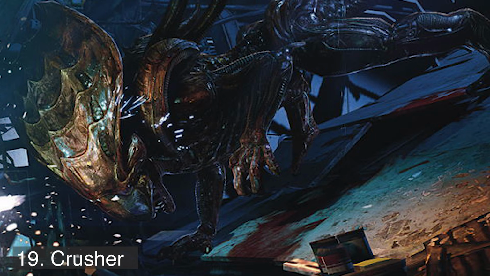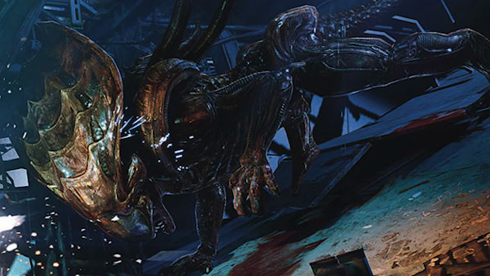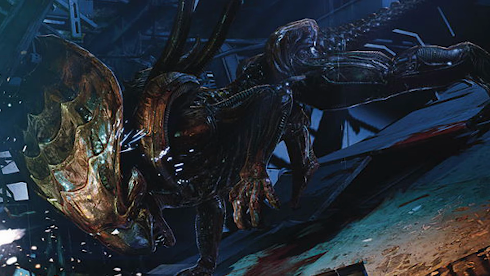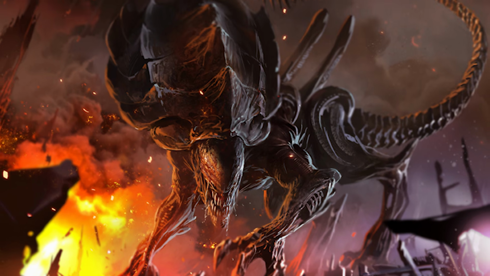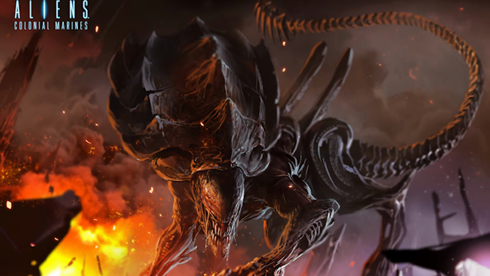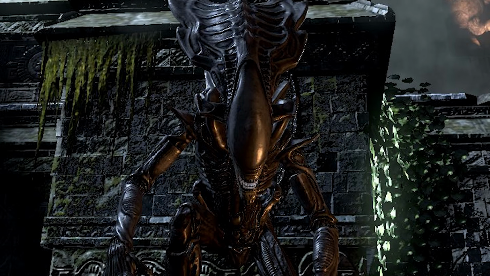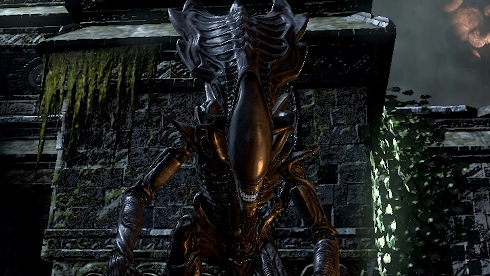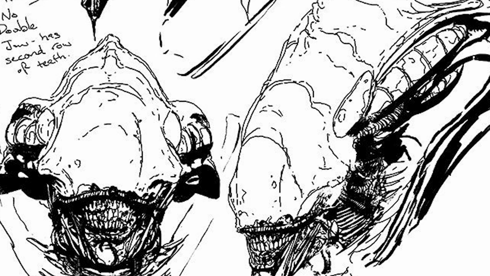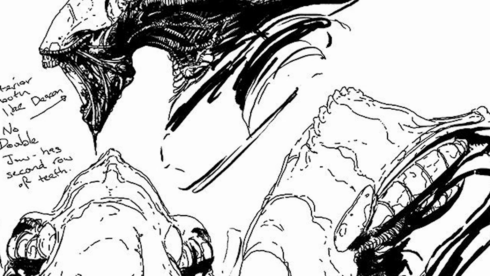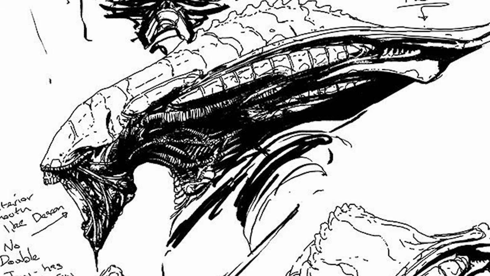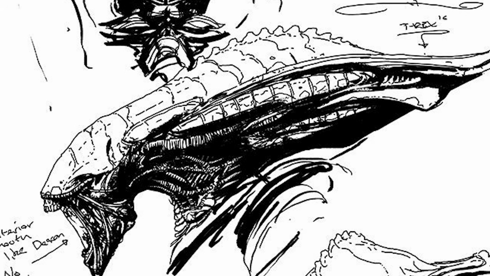The Crusher from the Colonial Marines game is a stage 6 Xenomorph that possesses a large head crest and is able to inflict a massive amount of damage. The Praetorian, also known as the Royal Guard, is the final stage of the Xenomorph cycle. Royal Guards have a large and durable crest that resembles a queen due to their size, and their main purpose is to protect the hive and the queen.